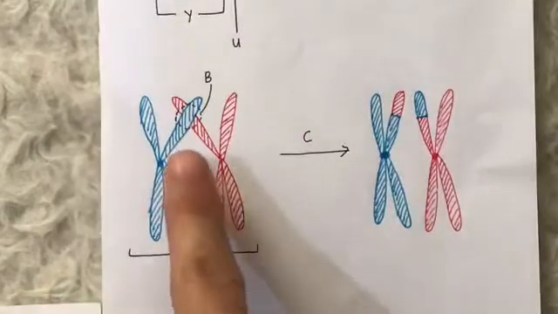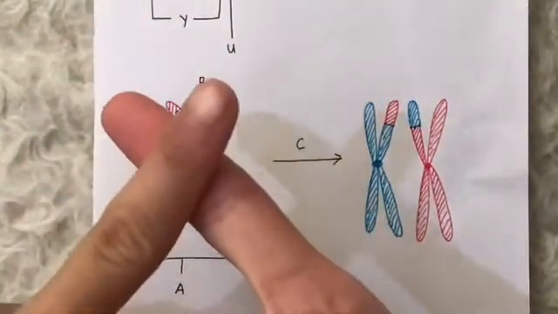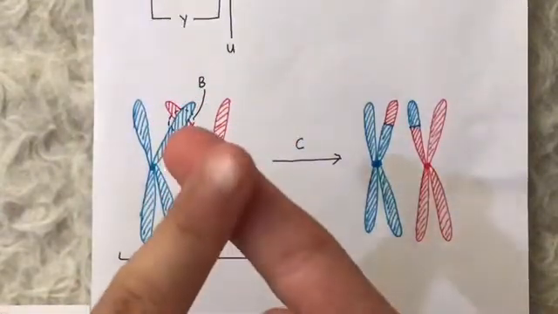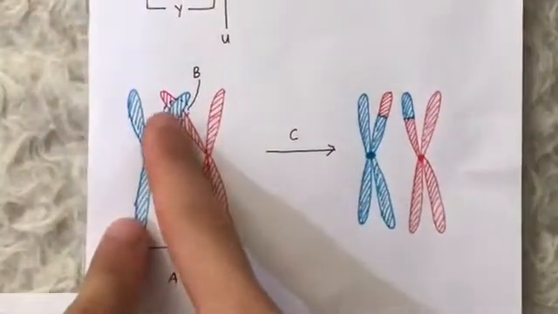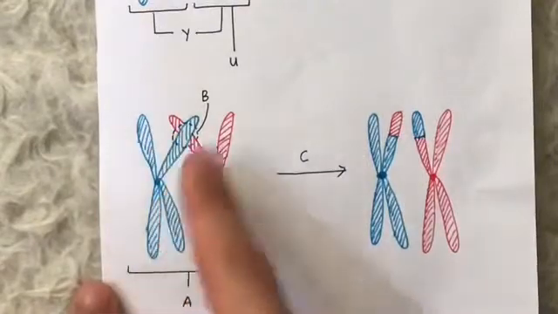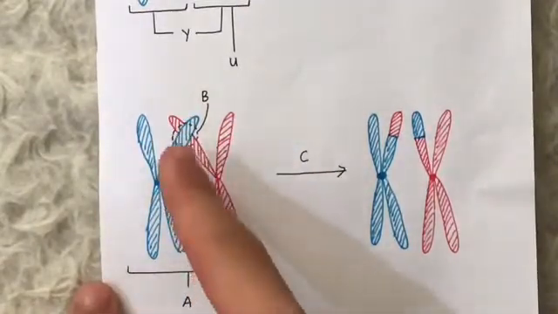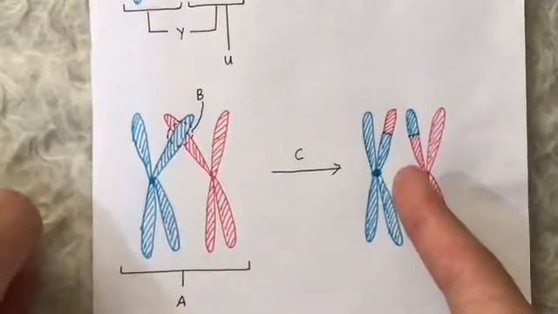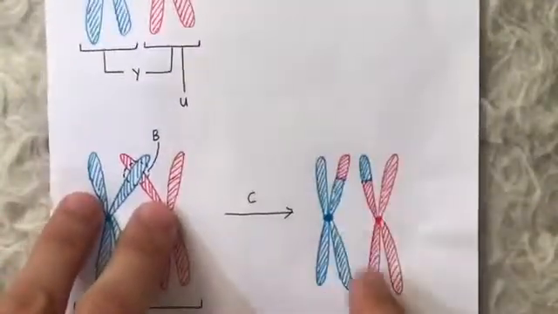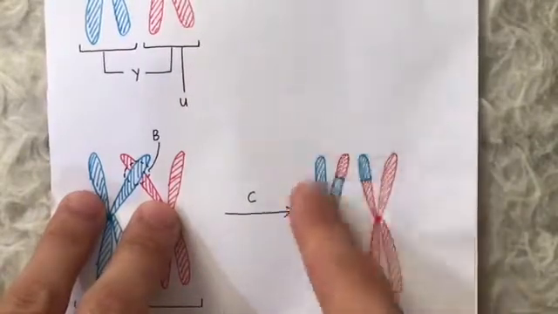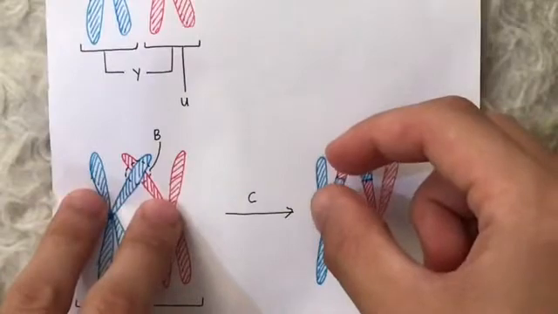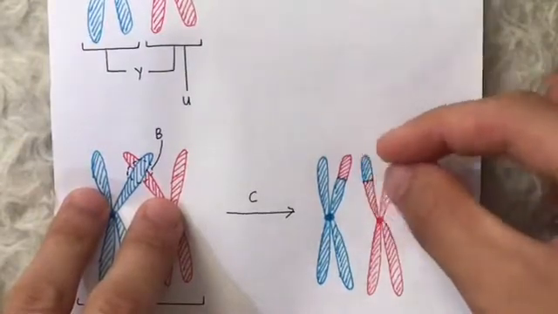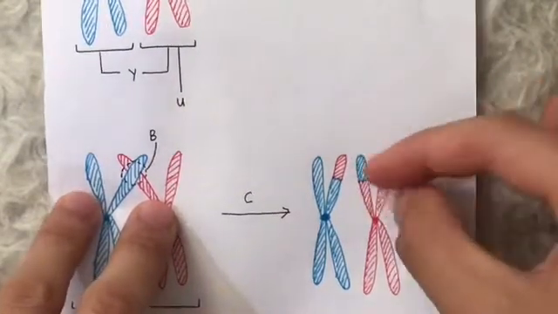Now when synapsis happens, when those two regions overlap, the part where it overlaps is going to exchange. The blue part on the paternal chromosome is going to exchange parts with the red part right there. This process is called crossing over, or recombination. As a result, you can see here the paternal chromosome has one piece of the maternal chromosome, and the maternal has a piece of the paternal chromosome.